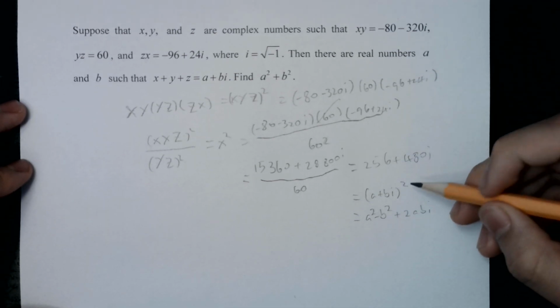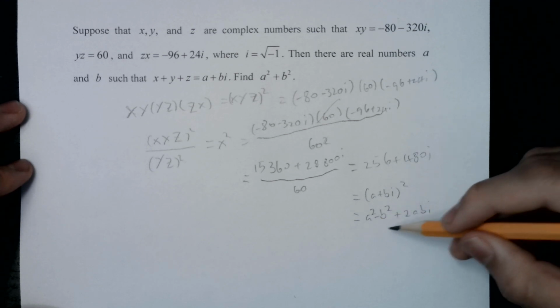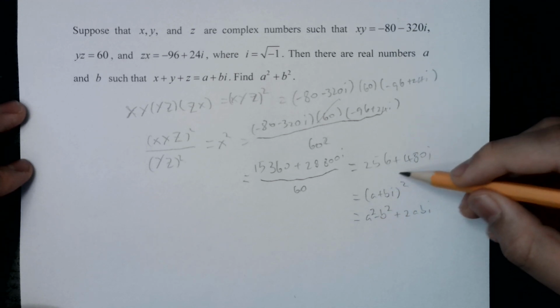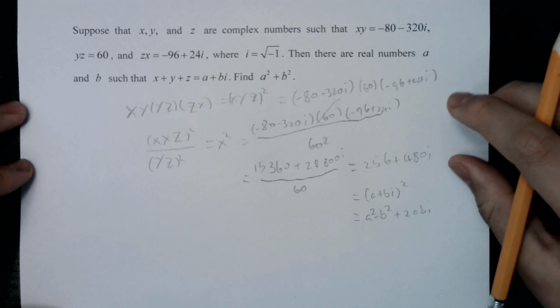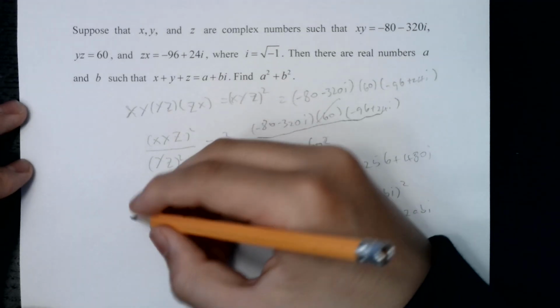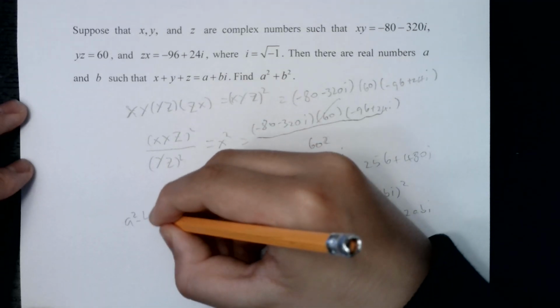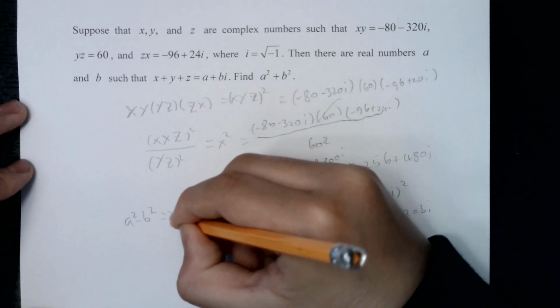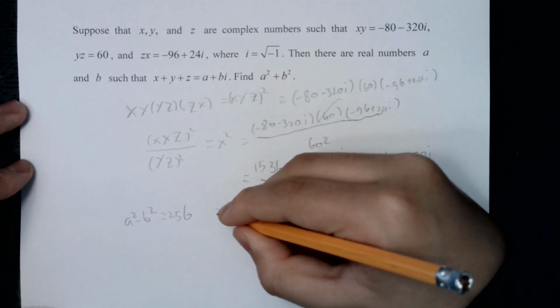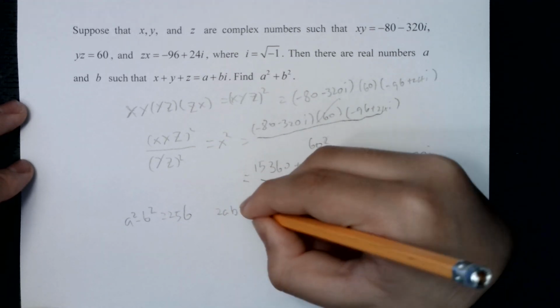And now you can see the comparison. We have a real part and a real part here, and an imaginary part and an imaginary part here, which means that we can write out two equations. These being a squared minus b squared has to equal 256, and 2ab has to equal 480.